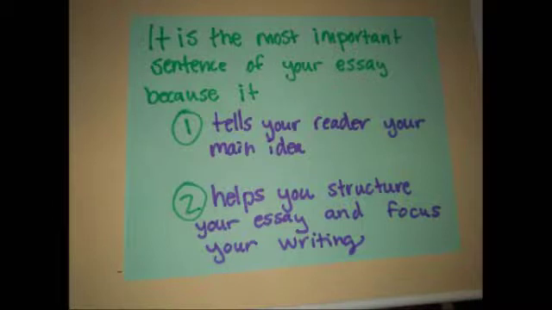All right, so it's super important, and you're going to be turning in yours on Friday. It doesn't have to be your final thesis statement, but I want you to have one so you can get feedback from me and your peers.